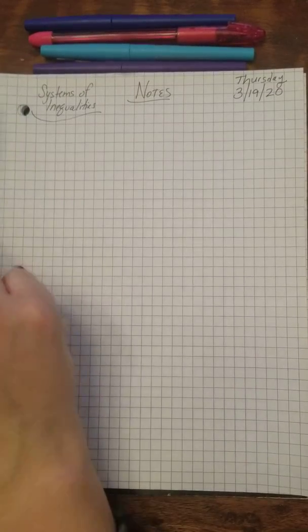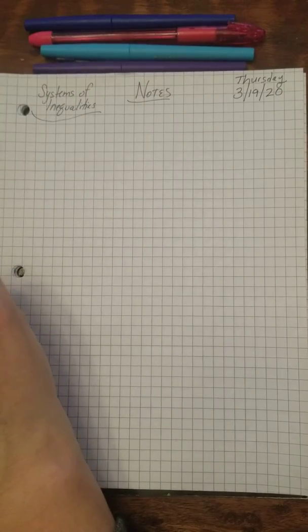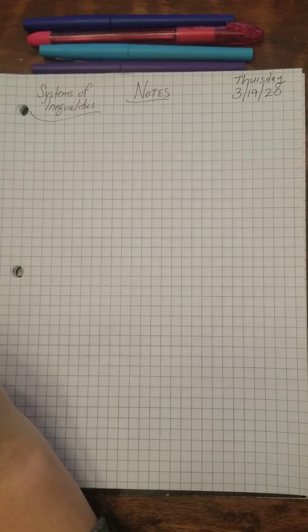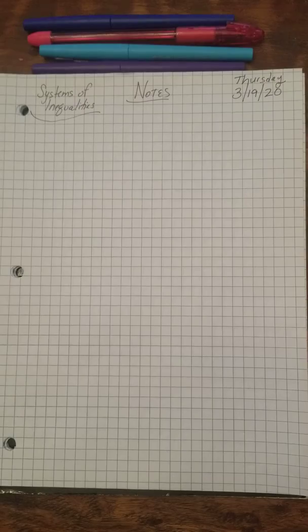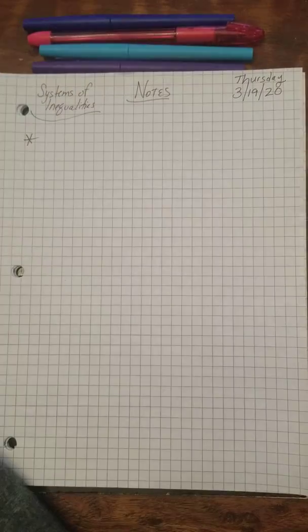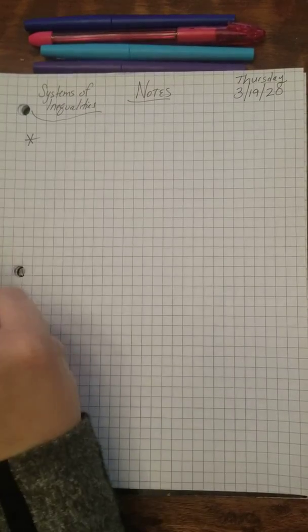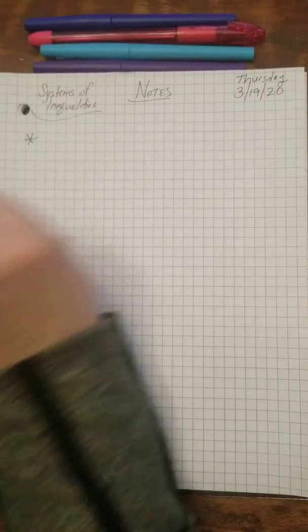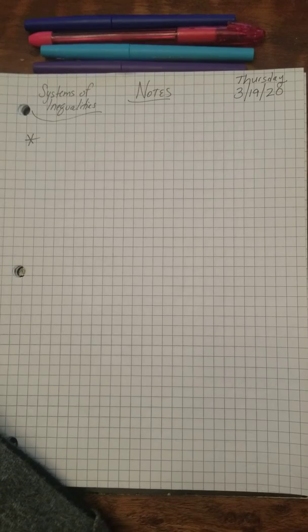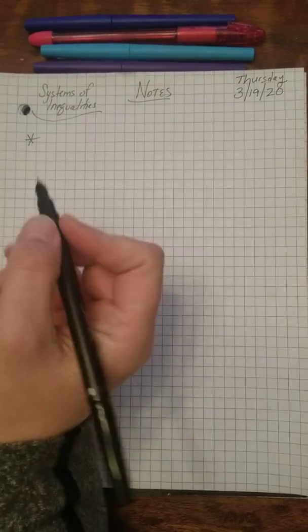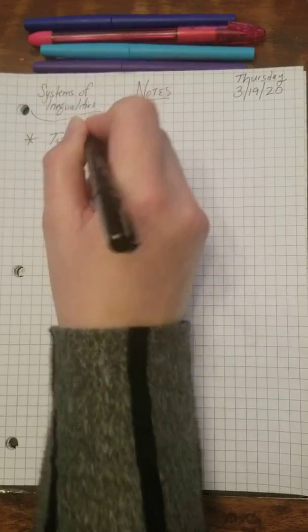All right, so hopefully you have all your stuff out. We're on systems of inequalities. We're taking notes for today. It is Thursday, March 19th. So basically, to show a solution to a system of inequalities, you have to graph both of the inequalities with the line and the shading. So we'll go ahead and get that into our notes.